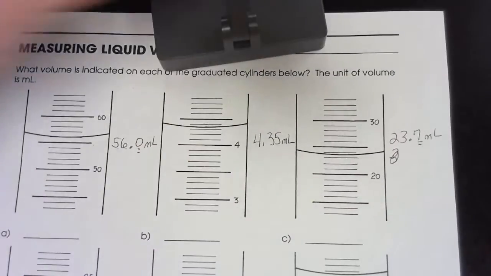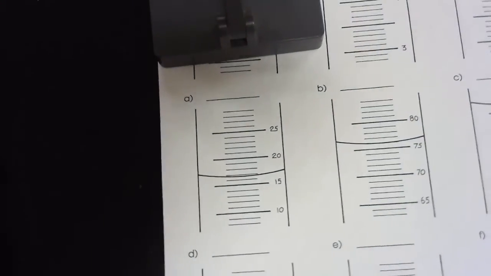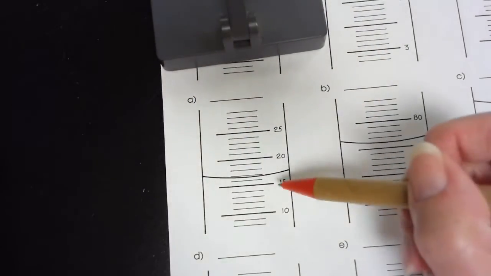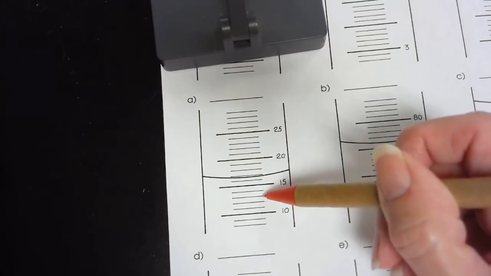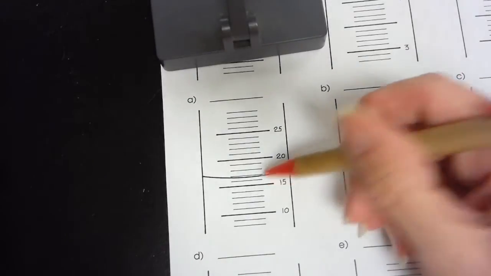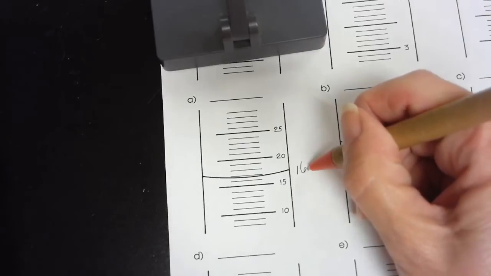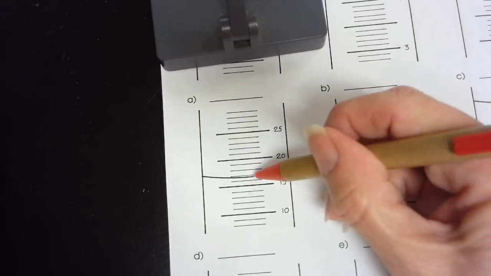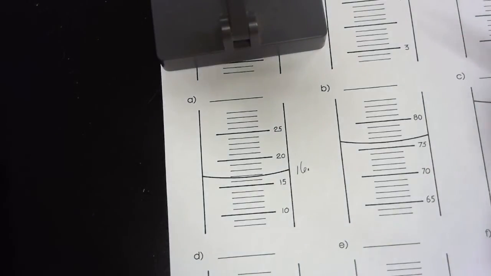Okay. Let's go to this one right here. Okay, this one is measured in, let's see, 10, 11, 12, 13, 14, 15. These are measured in ones. So this is going to be 16 point, and it looks to me like it's definitely more than 0.5.